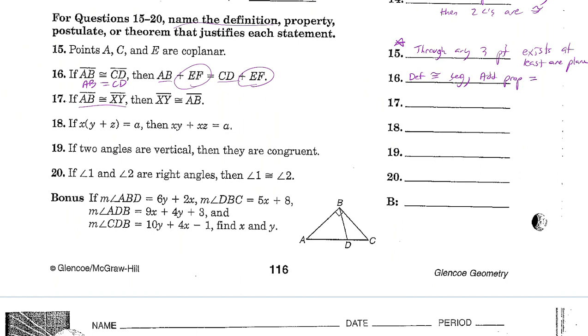If AB is the same as XY, then XY is the same as AB. This is the property that we'd never really use. This is the symmetric property of congruence. We don't use that one that often. So if we have this, then we could distribute the x in. So that's the distributive property of equality. If 2 angles are vertical, then they are congruent. That's the vertical angle theorem that states that. If 1 and 2 are right angles, then they're congruent to each other. We just called that all right angles are congruent. I don't think we had a title name for that.